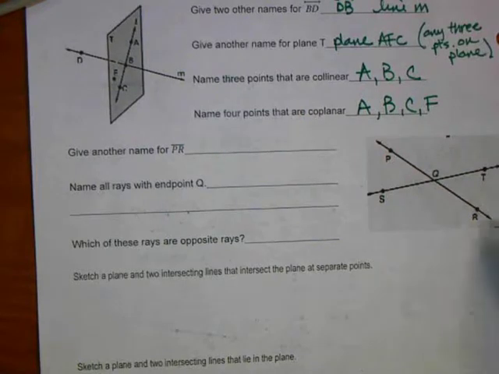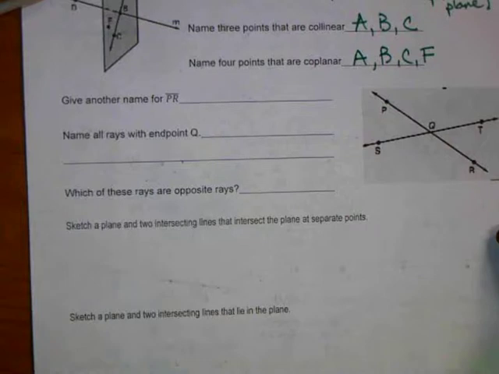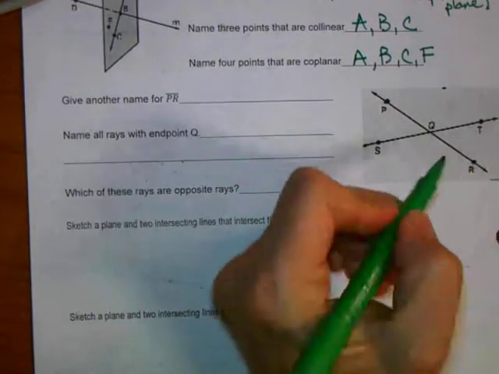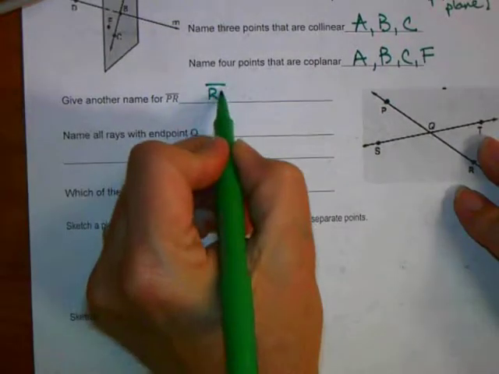Okay. Give another name for segment PR. What's another name for segment PR? Yeah, when it's a segment here, you can just switch the letters. Segment RP.